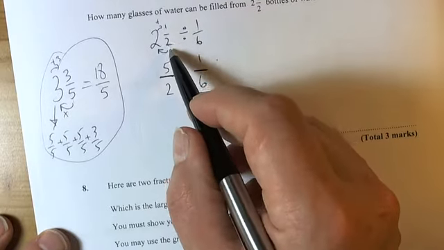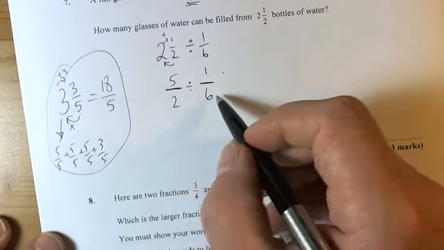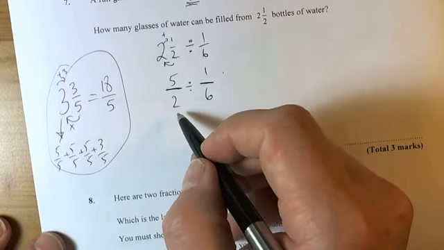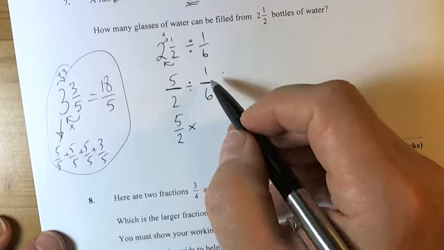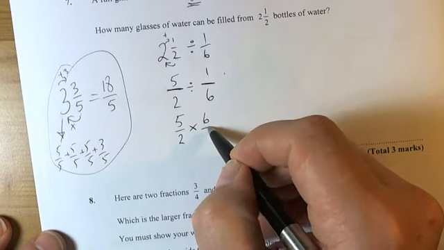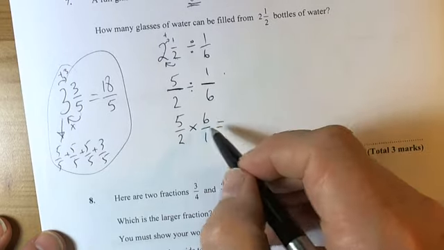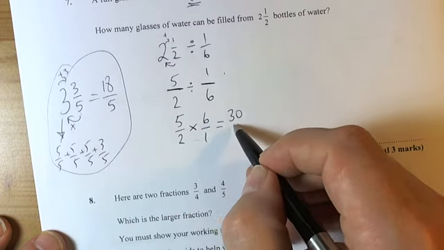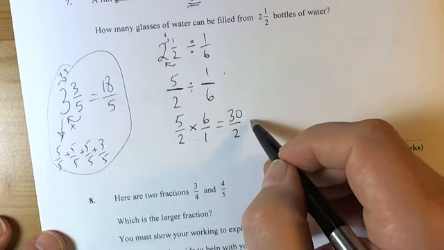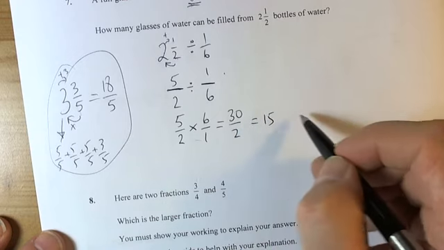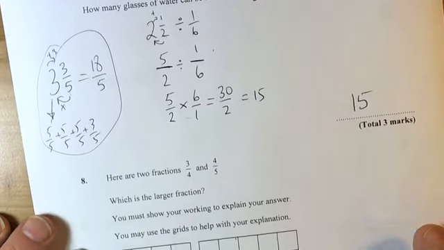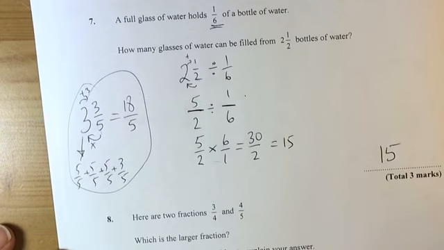In this case we're turning halves, so we end up with 5 halves. Then the division sum becomes a multiplication to make it easy to do. And in doing that we take the reciprocal of the second fraction, so that flips over to become 6/1. And 5 6s are 30, 2 1s are 2, 30 divided by 2 is 15. So we can fill 15 glasses from 2.5 bottles.